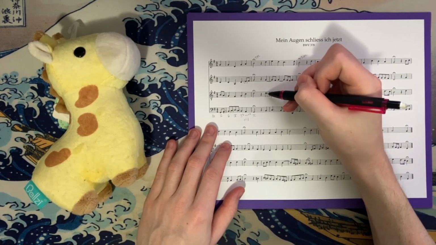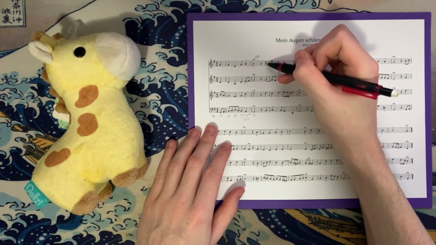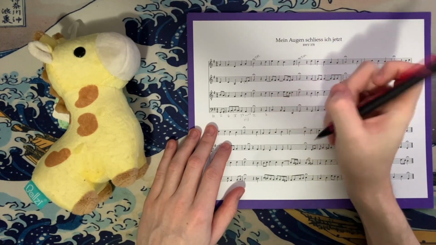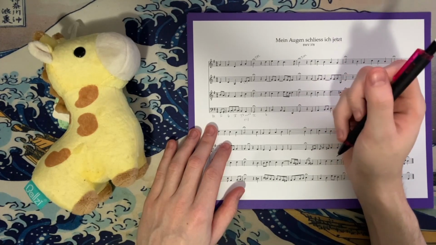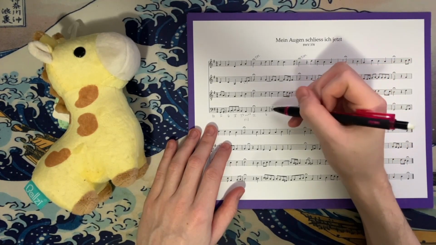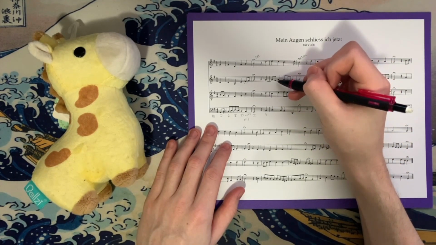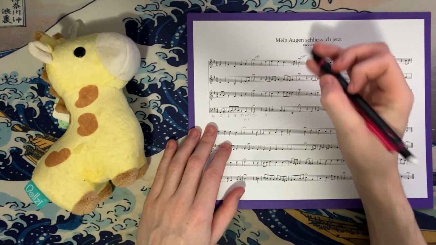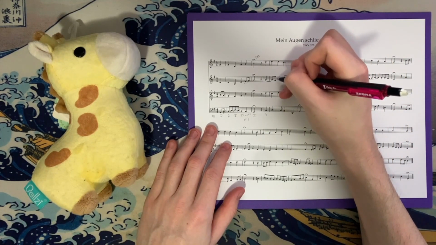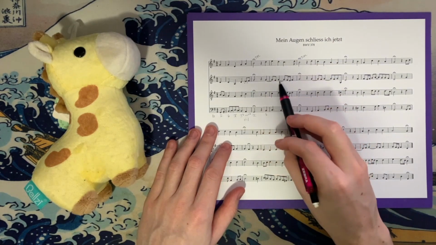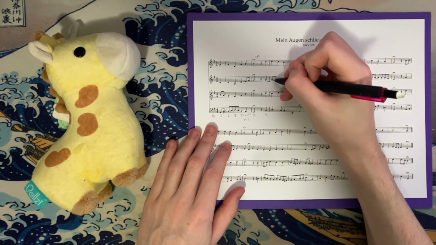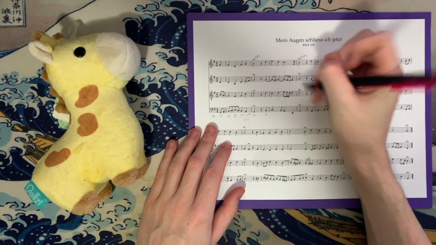We have B, D, G, and D, which is just taking our tonic triad and inverting it. No need to reiterate the Roman numeral. Then we get C, C, F sharp, and E. I was confusing this F sharp with this F sharp. I do think the G is our chord tone here, and this F sharp is an embellishment.